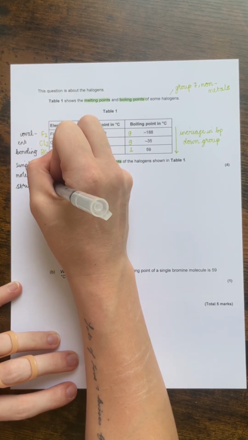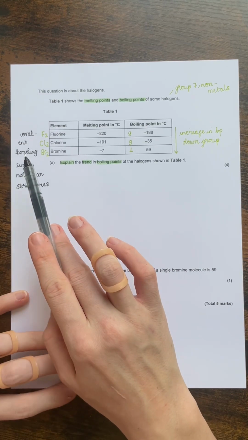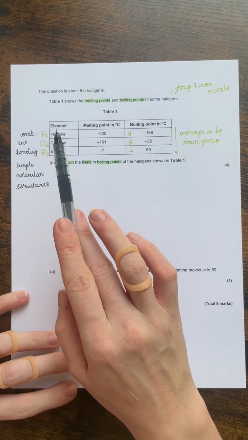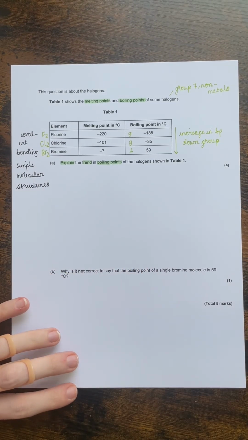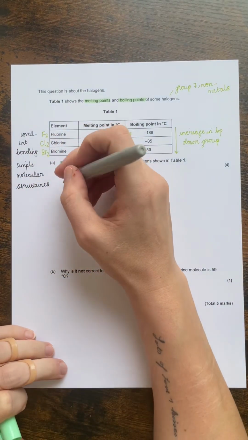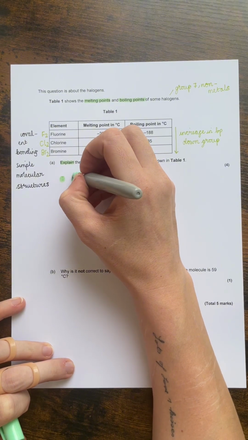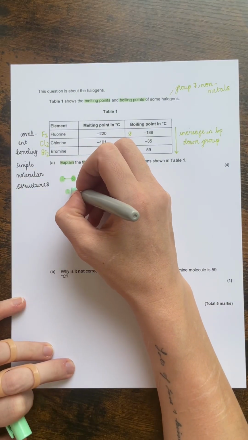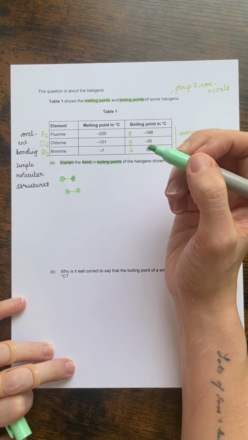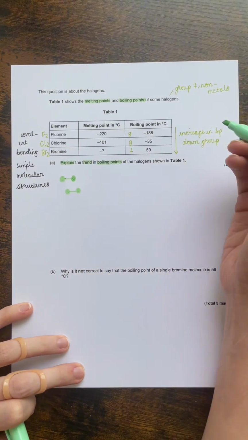And that's going to help me with my explanation, because as soon as we know that they're simple molecular structures, it's actually not the covalent bonds between the atoms that we're breaking. With a simple molecular structure, what we're trying to do is separate the molecules. So if I had 2 fluorine atoms joined by a covalent bond, I'd be trying to separate one fluorine molecule from a second fluorine molecule, and that would be the same for all of the fluorine molecules in the sample.